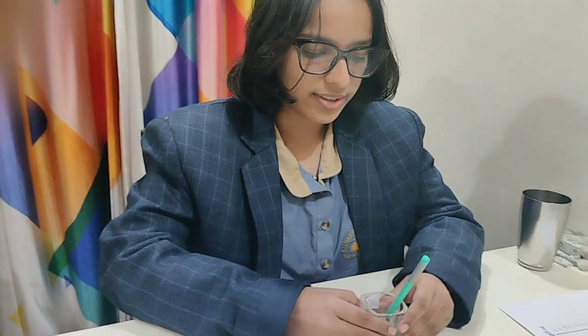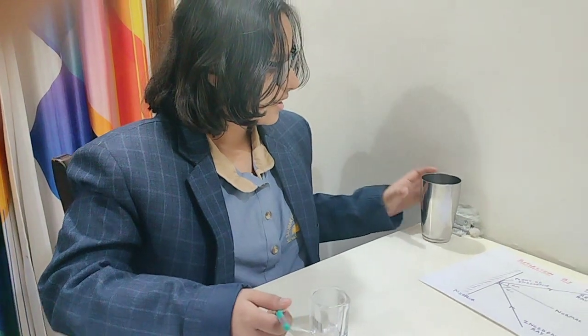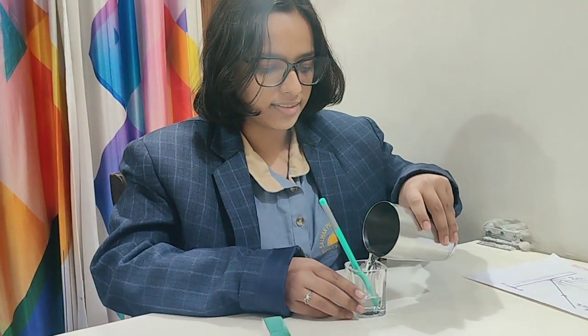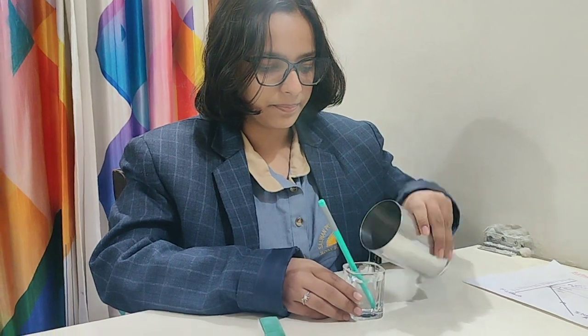Now, let's start with our second experiment, which is about refraction. So for this, I've taken a glass and a pencil. I'll be pouring some water into this glass.